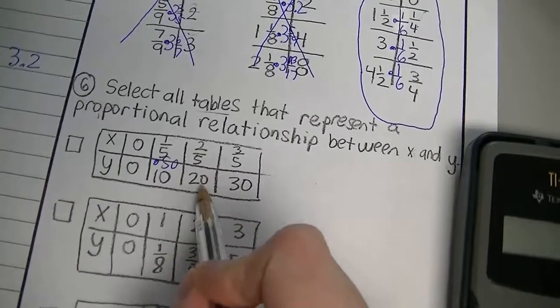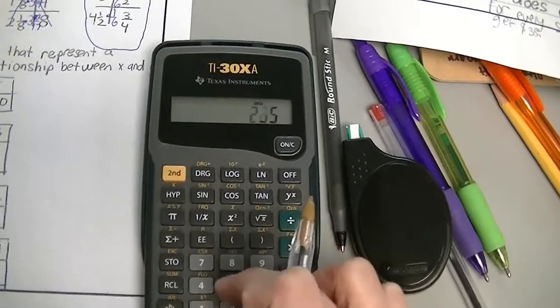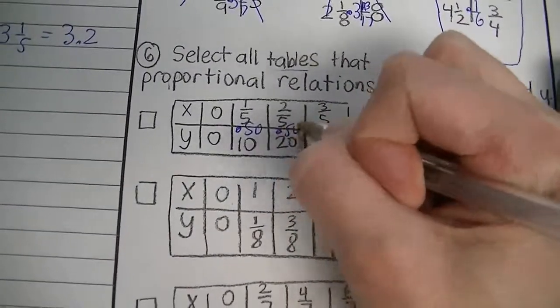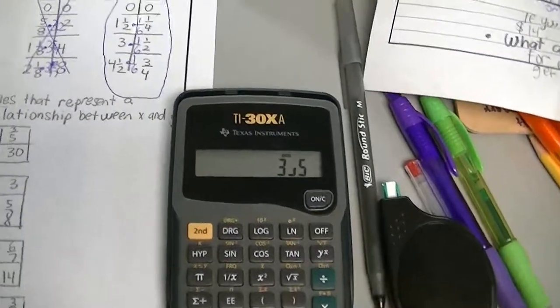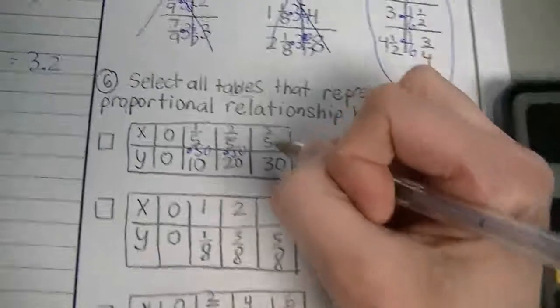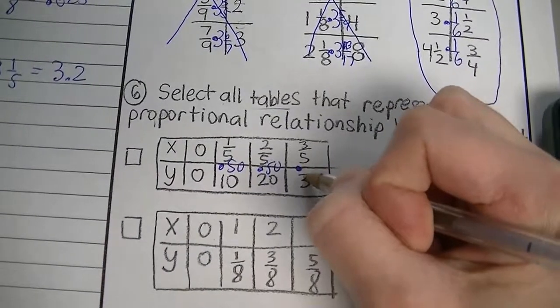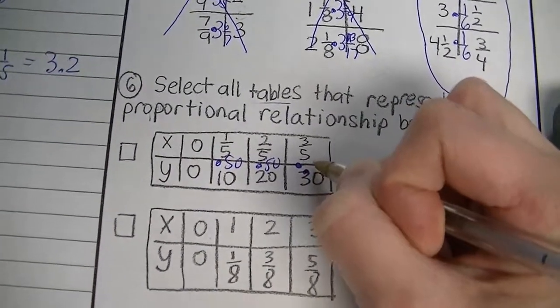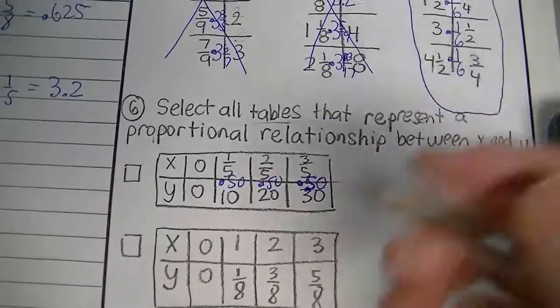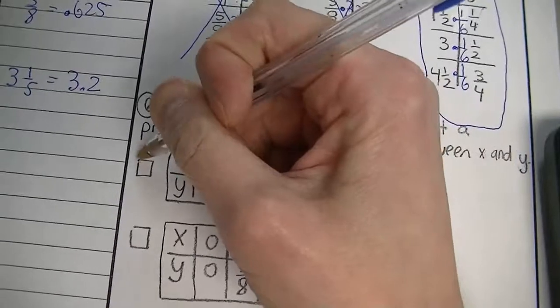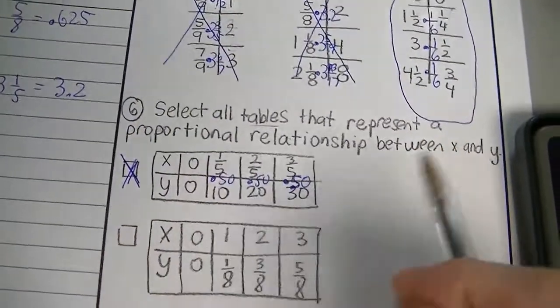y divided by x is 20 divided by 2/5. Again, that's also 50. 30 divided by 3/5 is also 50. And you do want to make sure you do this for every value in the table, because what if the last one was an oddball and you skipped it because you were trying to rush through it? So this right here does show a proportional relationship.